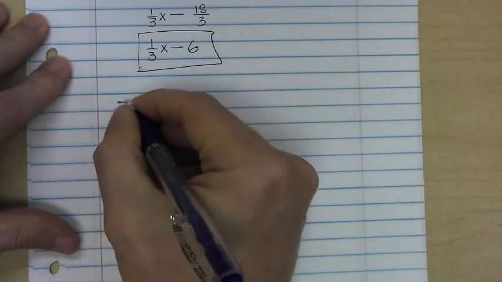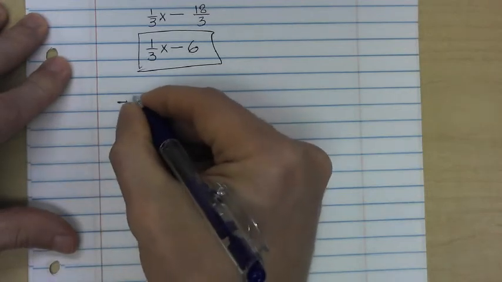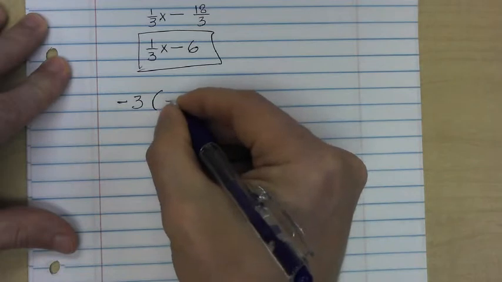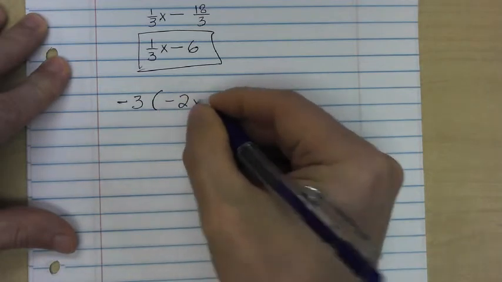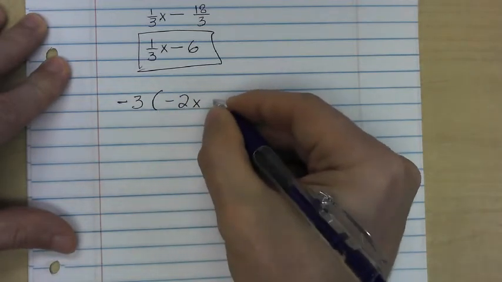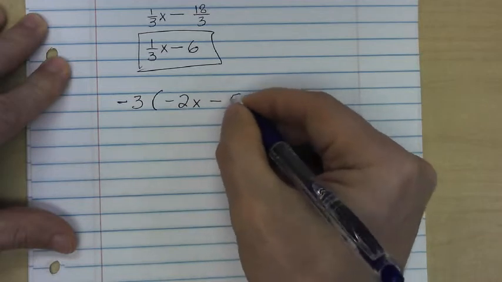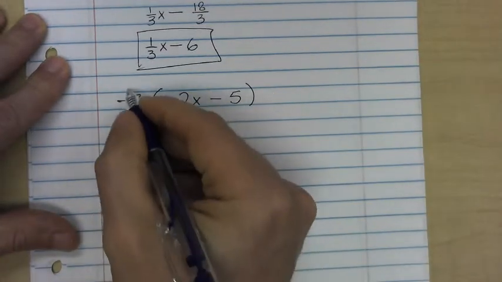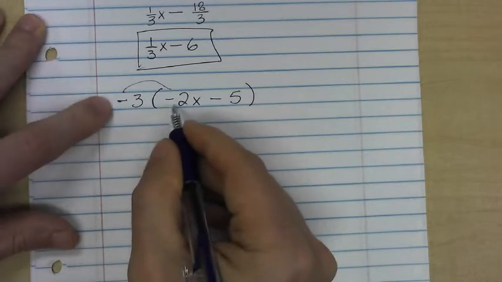Let's do -3 times -2x minus 5. Okay, so here, signs are the same.